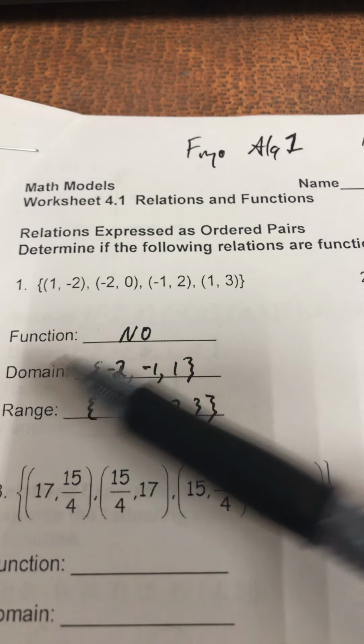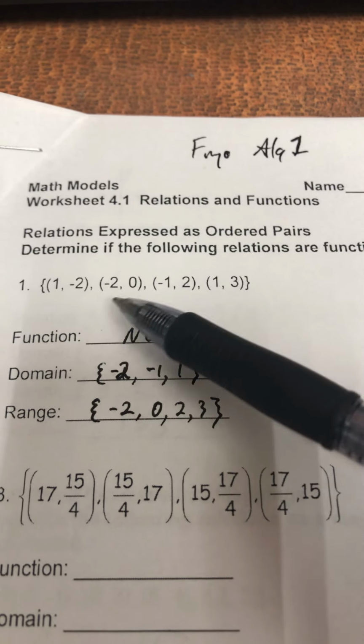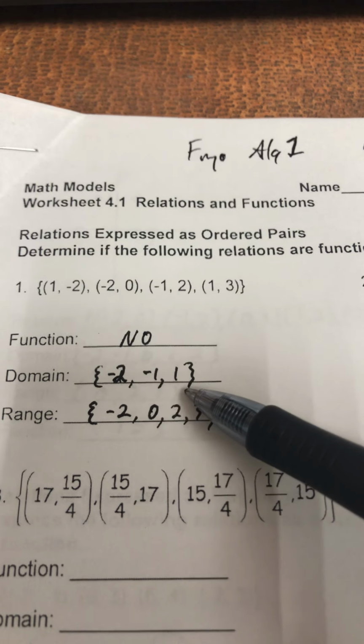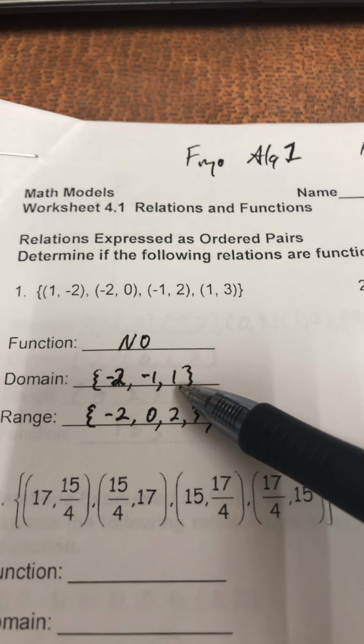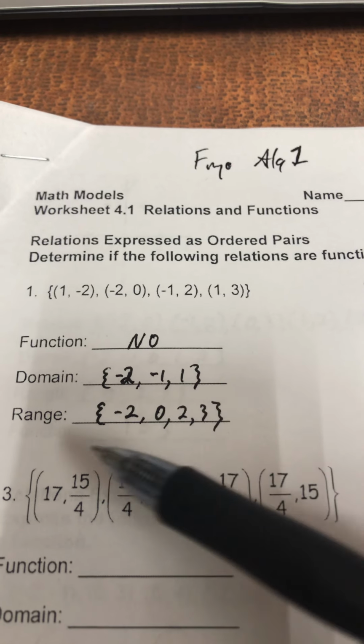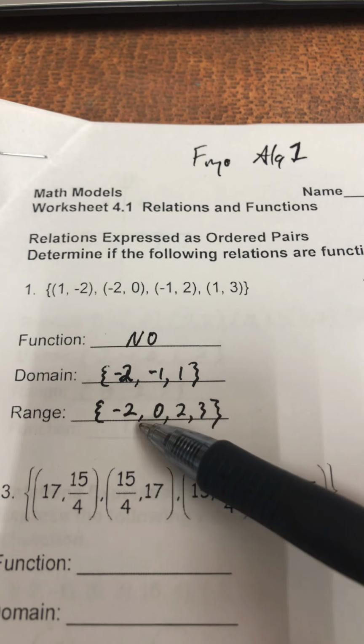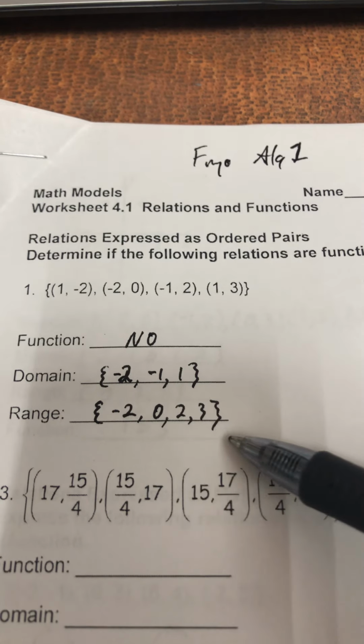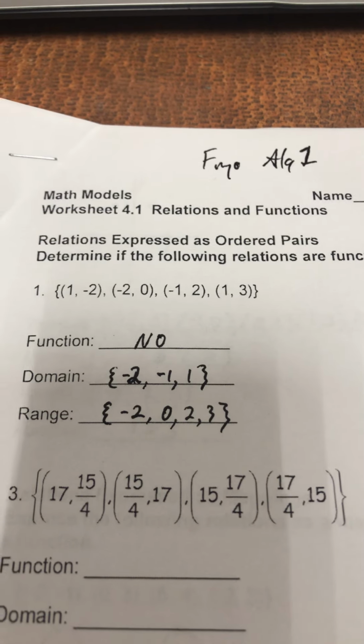The domain is all the x values, and I listed them in order, and you don't have to repeat the one that's listed twice, so I only have it on there once. And then I have the range, and I list those in order also.